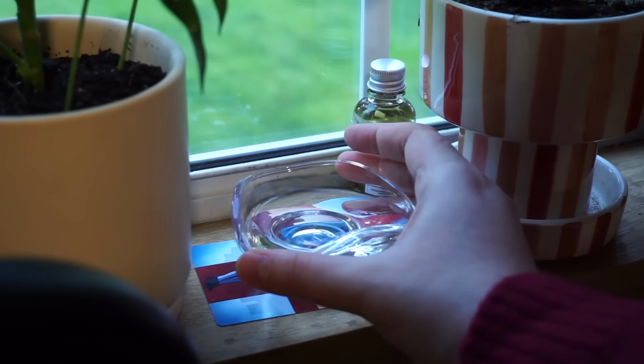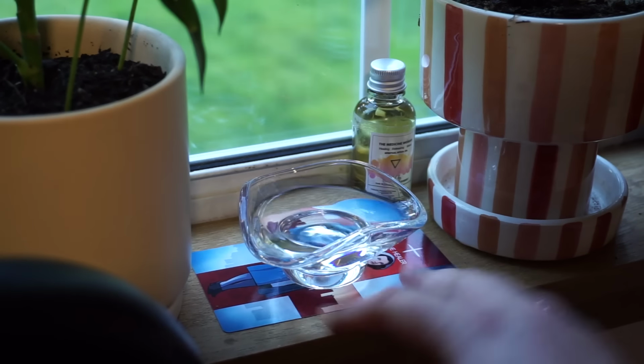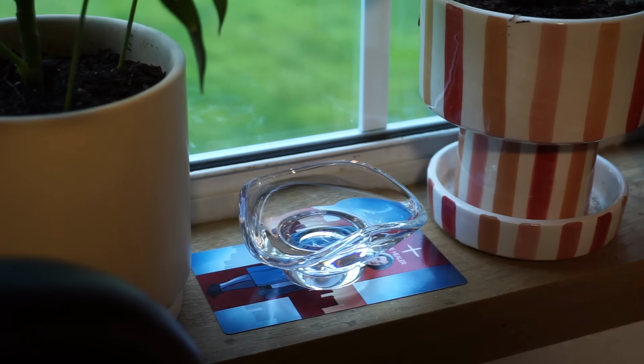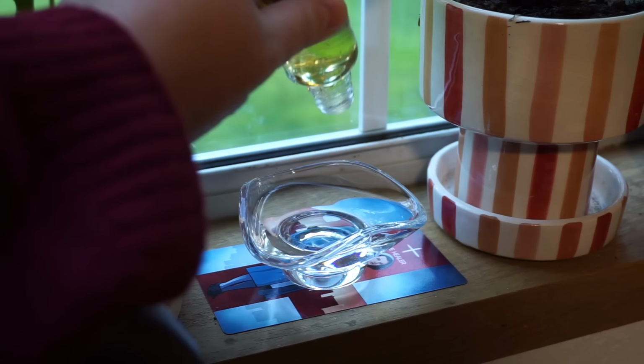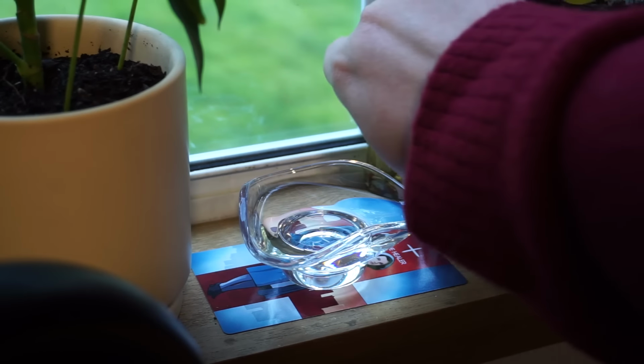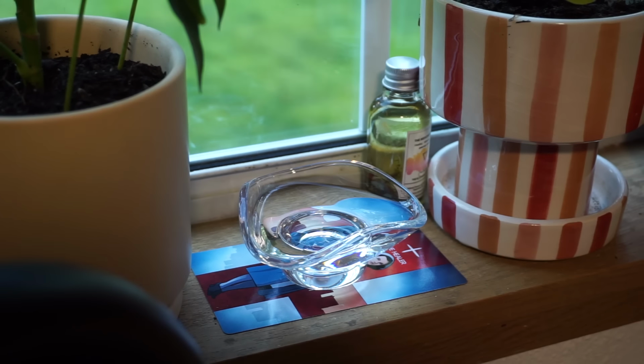Put the water back up. This is actually a fresh bowl of water that I just put in. And I'll just put a couple drops, imbue it with my intention, and then I'll do some energy work around it. And that's pretty much it. And then again, I just refresh the water bowl every so often.